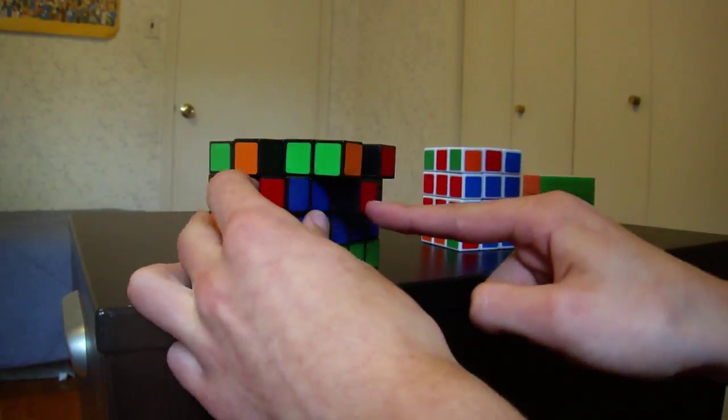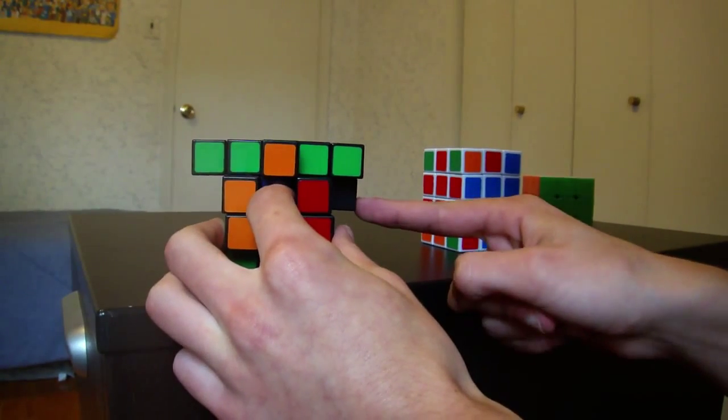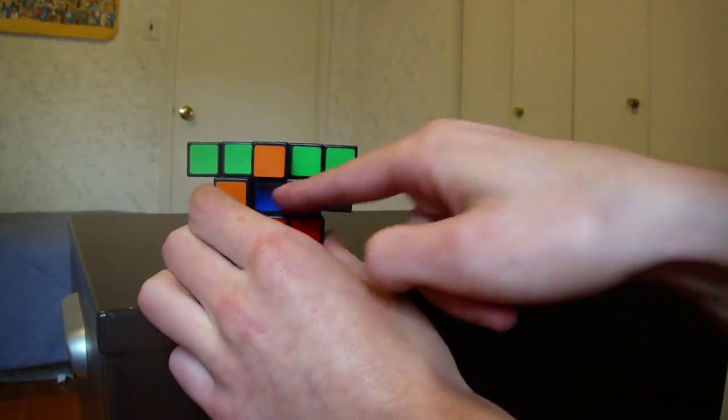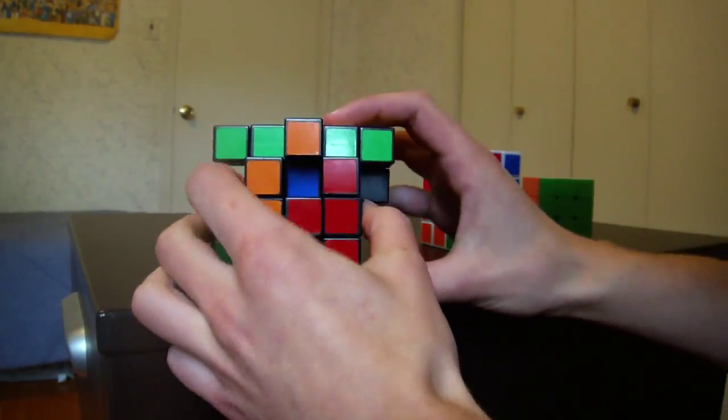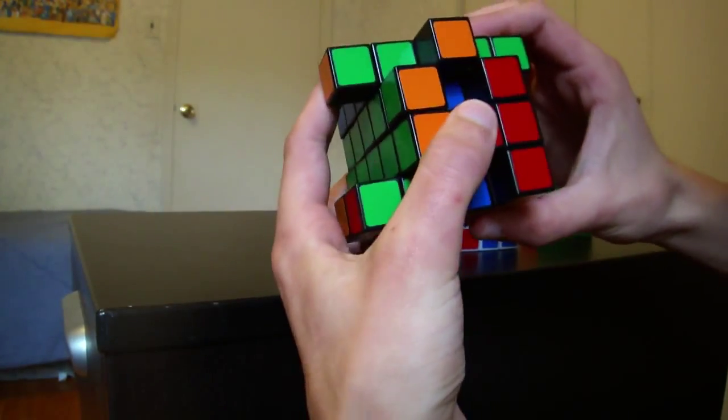So I see that if I switch these two with a center adjacent swap, I will have the blue where it belongs and the red where it belongs. So over here, I'm going to do a center adjacent swap.